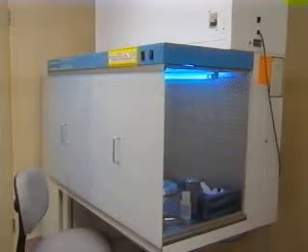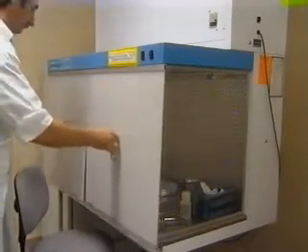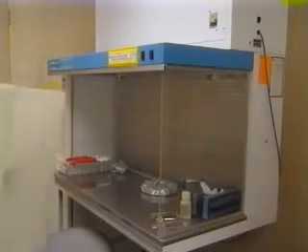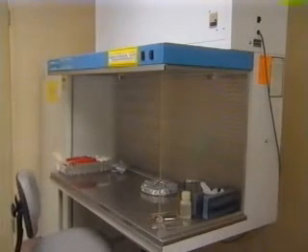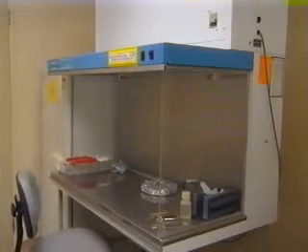UV light is a germicide. It also causes skin cancer and affects the retina in our eyes, so it must only be switched on when the shield is in place. The UV light must be turned off prior to the removal of the shield. The motor, which draws the air, must begin to operate.